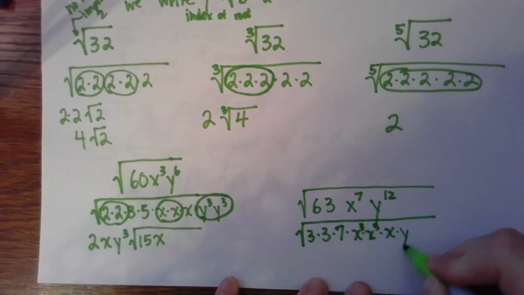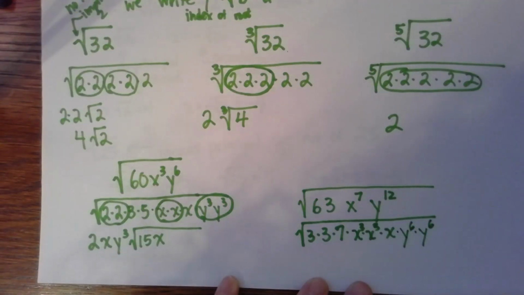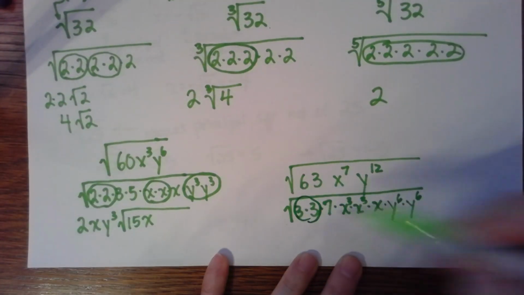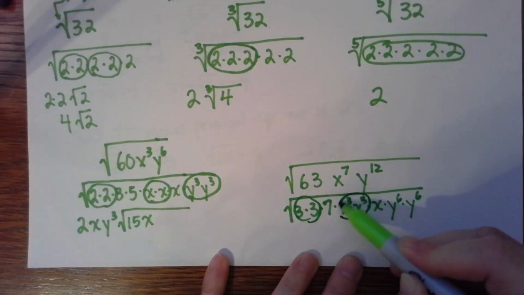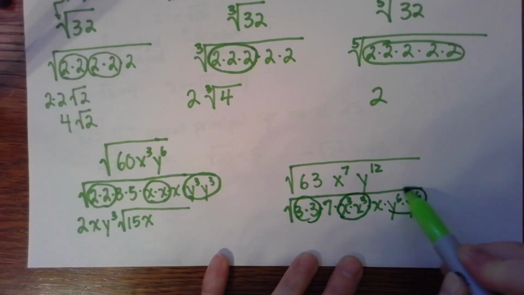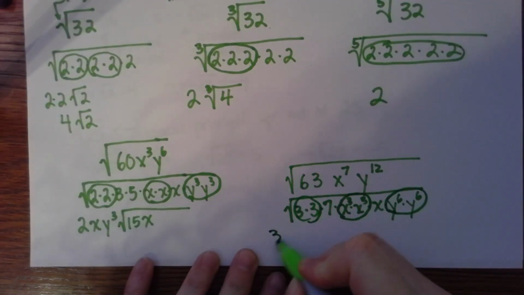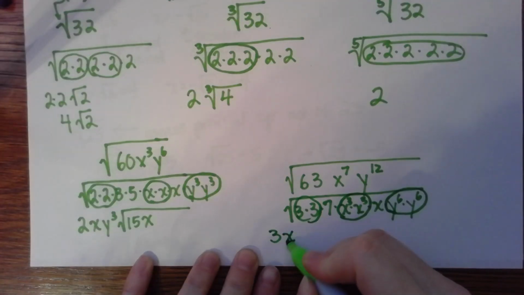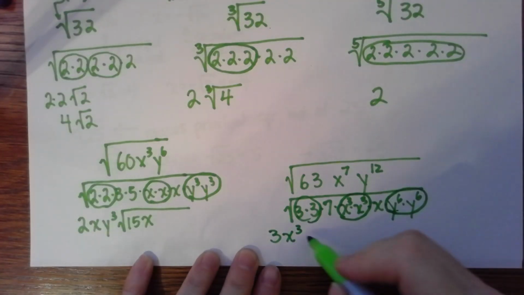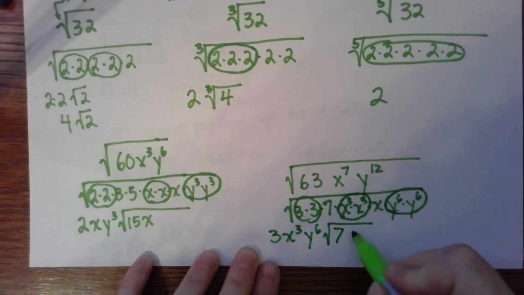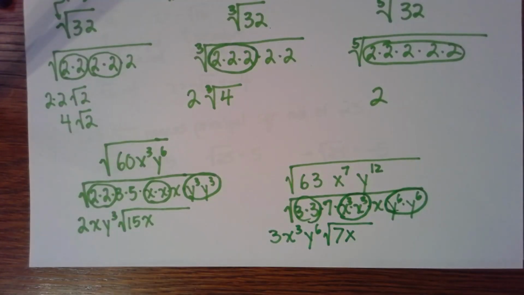So I can have a y to the 6th and another y to the 6th. So when I'm looking for groups of 2, I have 2 3s, 2 x cubes, and 2 y to the 6ths. So that will simplify. I can bring the 3 out. I can bring the x cubed out. I can bring the y to the 6th out. But I have to leave the 7 and the x under the radical.